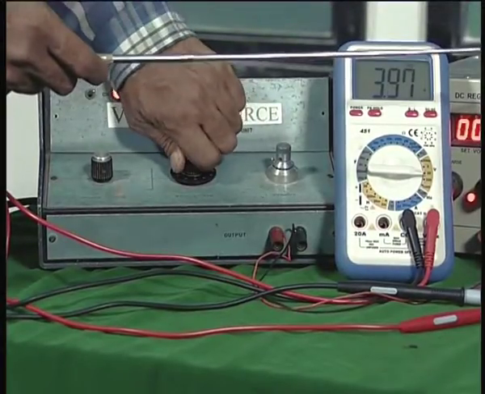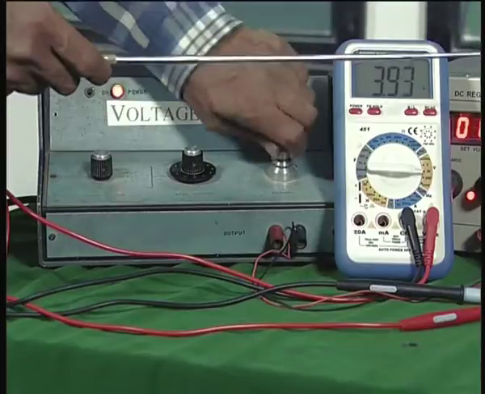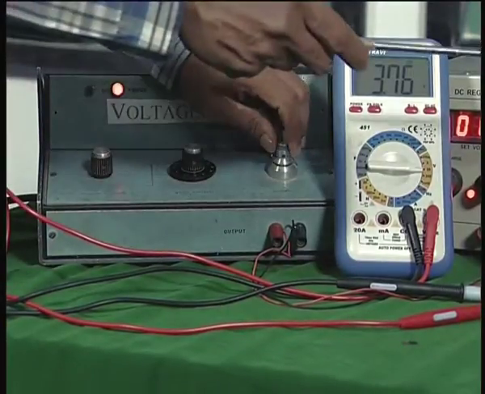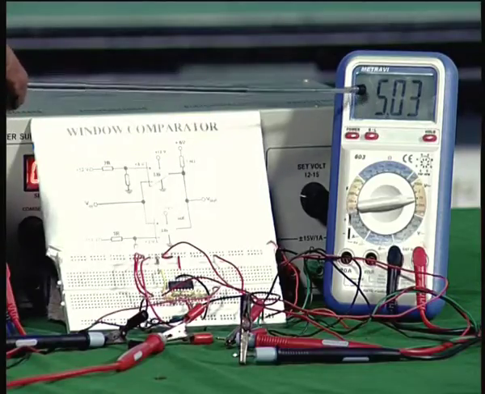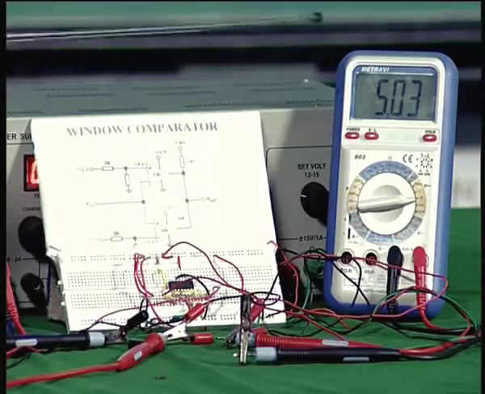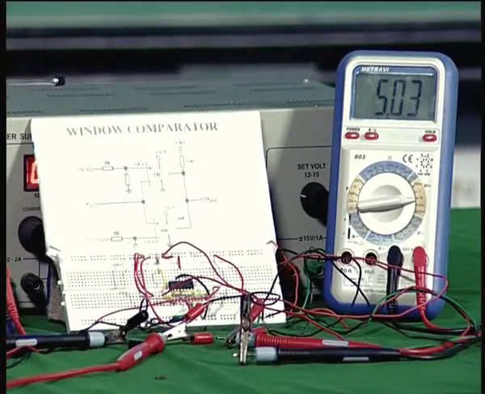Now, I am again bringing it down, and you can see the moment I reduce the voltage the output becomes 5 volts. You can see that it is now 5 volts. So, this shows that the window comparator output is low all the time, only within the window region it becomes 5 volts. This is in contrast to what you saw in the first circuit, which I also demonstrated. There it was high all along, only within the window it was low.